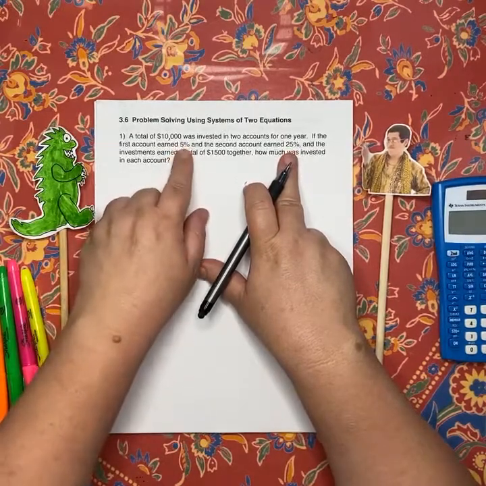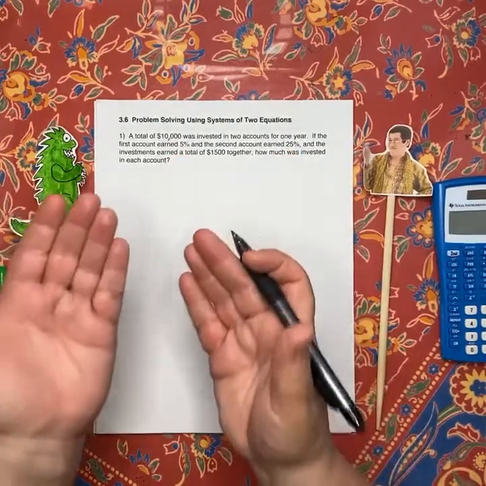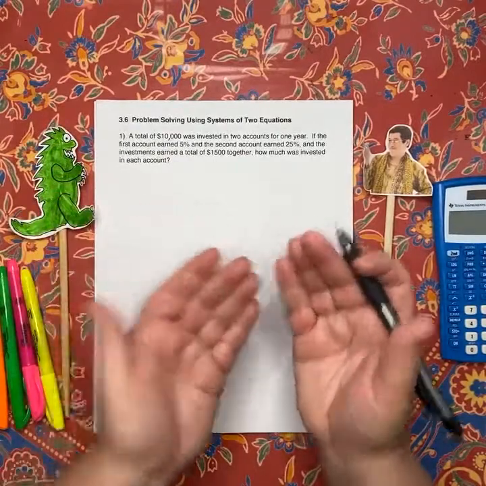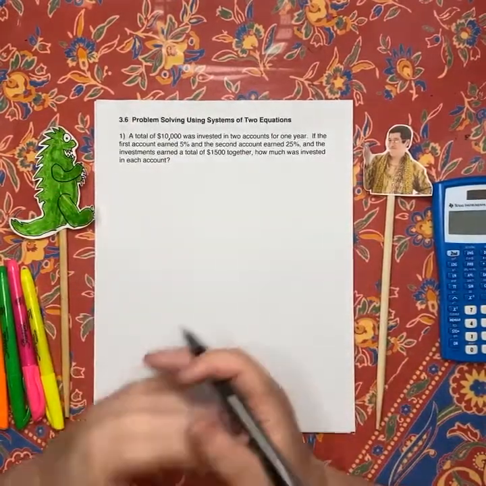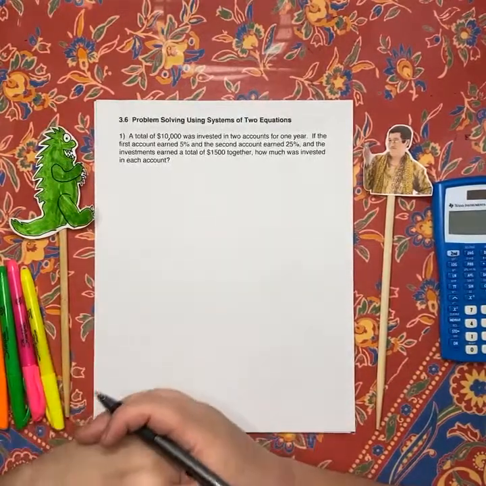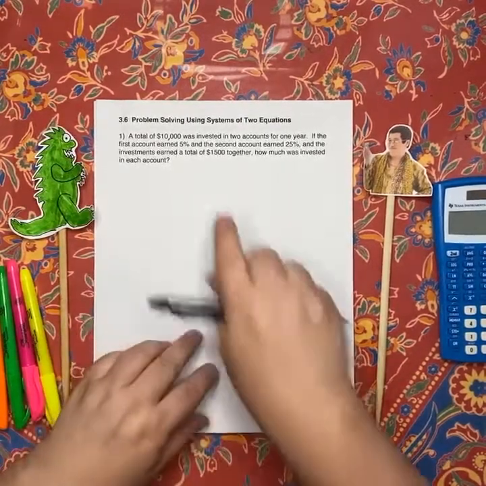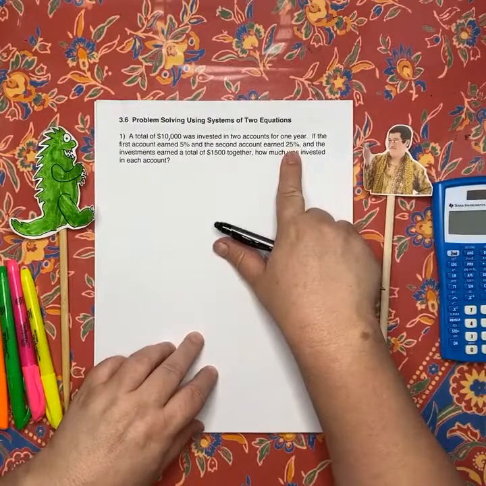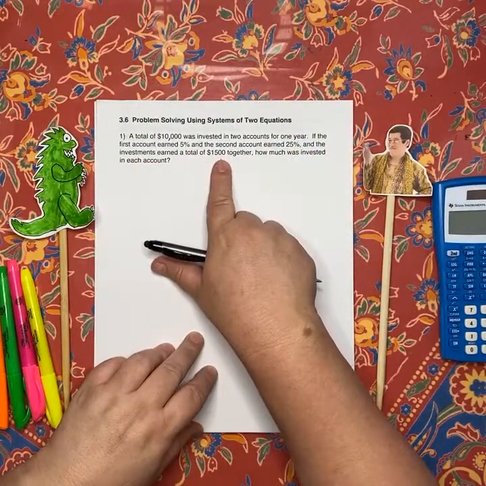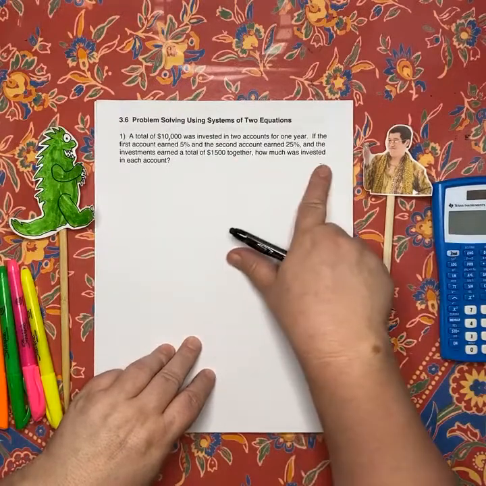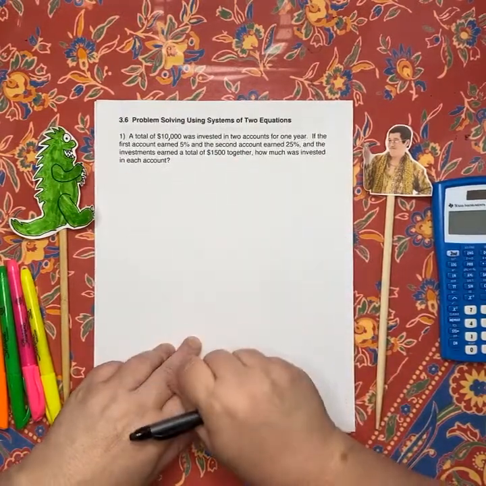You want to put some in the much safer investment, so you're balancing it. Sometimes people call this diversification. There's also a phrase, don't put all your eggs in one basket. So we're going to figure this out given those two investments. And we know that the investments earned a total of $1,500 together. How much was invested in each account?